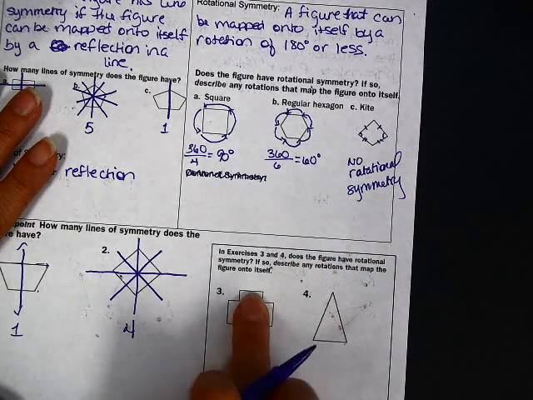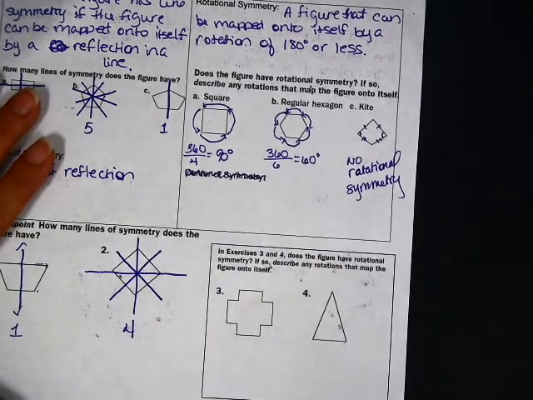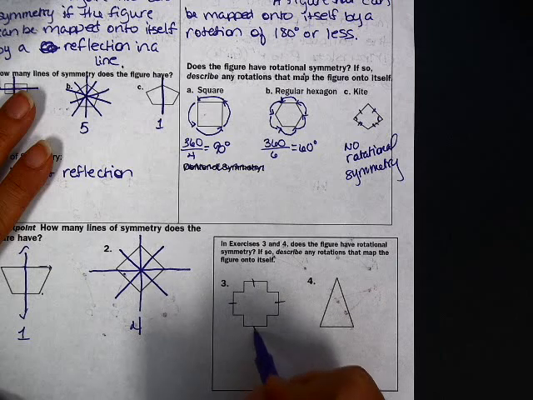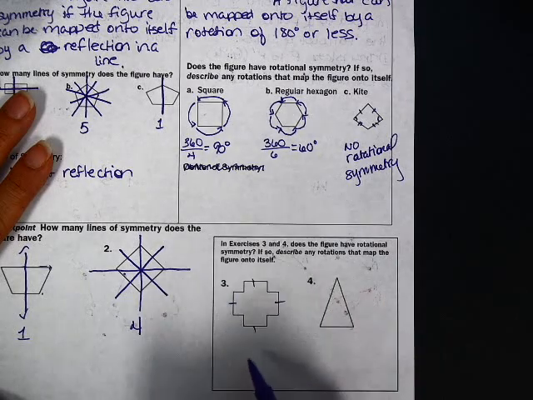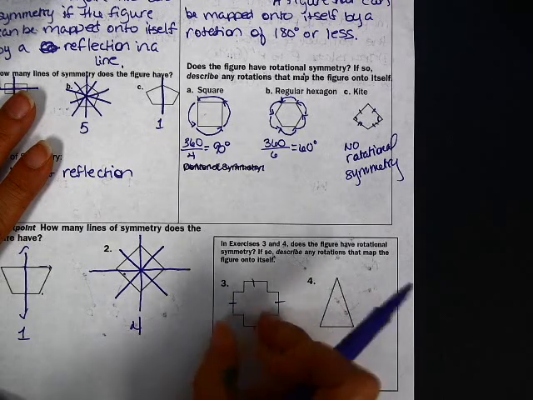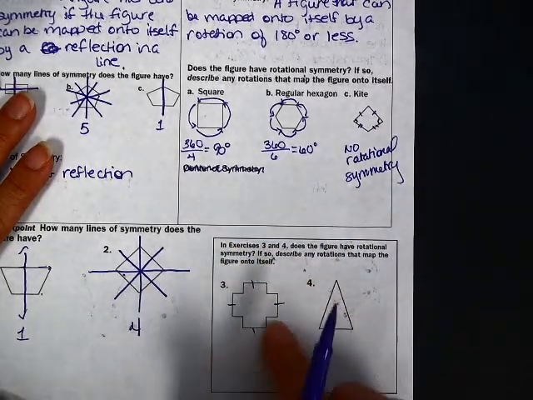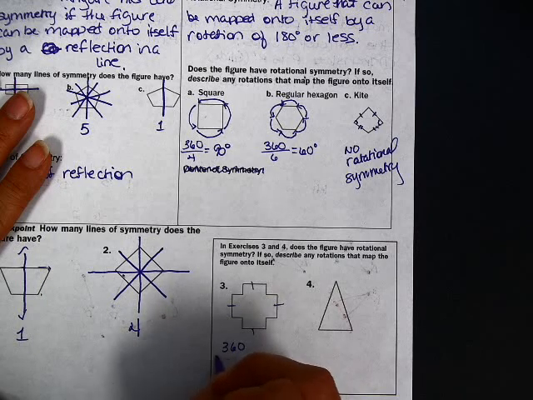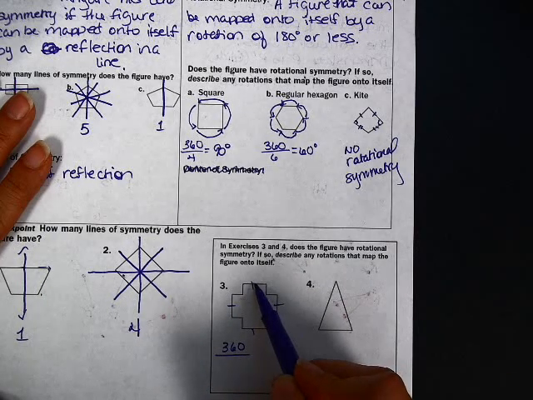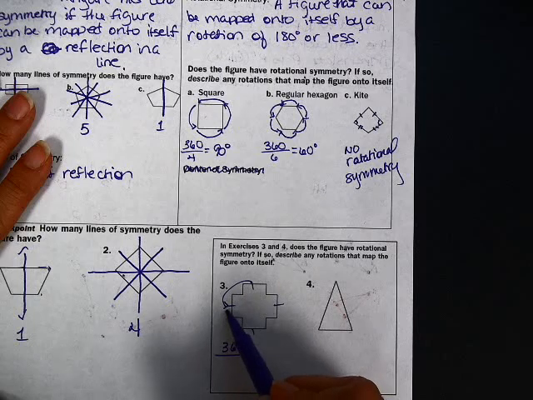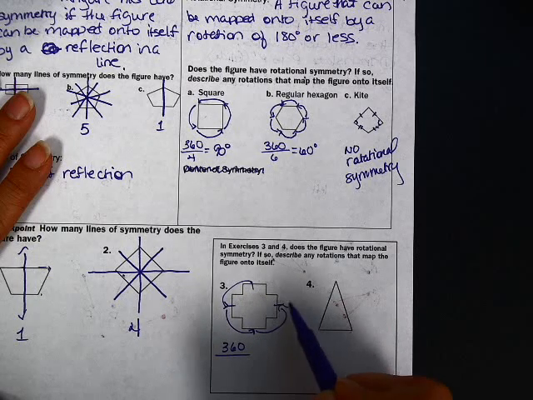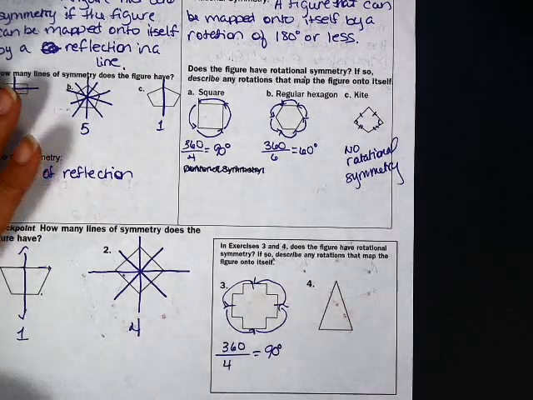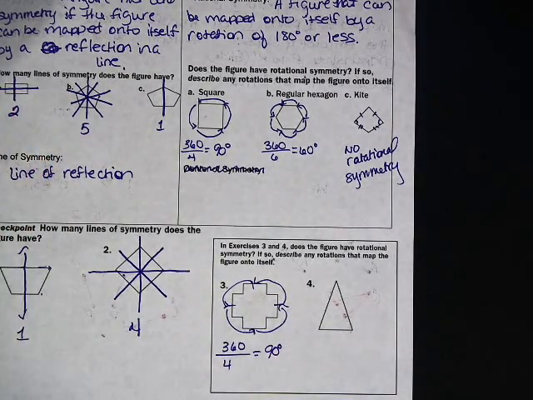To go from horizontal to vertical to map onto itself. And each one of these will map onto itself because they are all the same length. And these little niches will map onto the niches down here below. So basically, you would take 360 degrees and you'd be able to rotate this 1, 2, 3, 4 times. So this figure has rotational symmetry every 90 degrees.